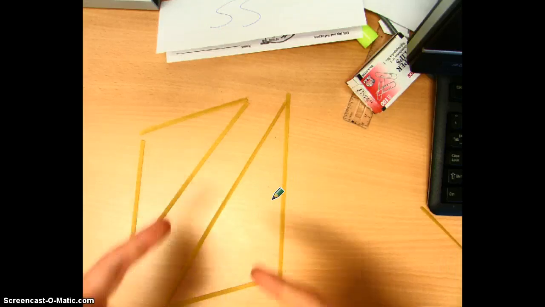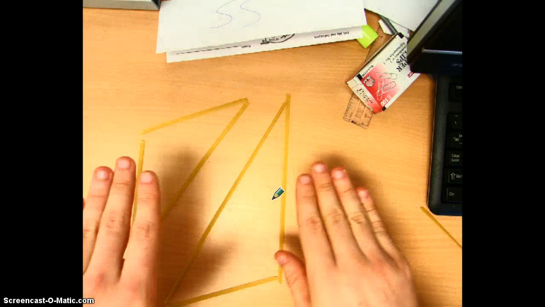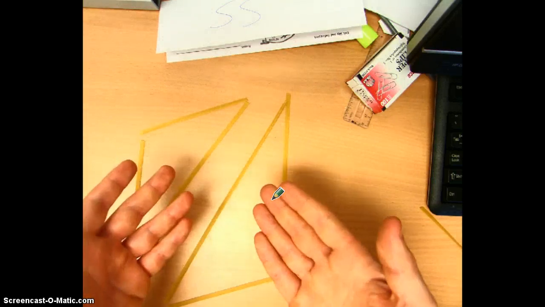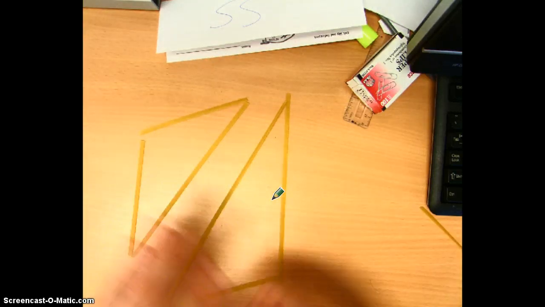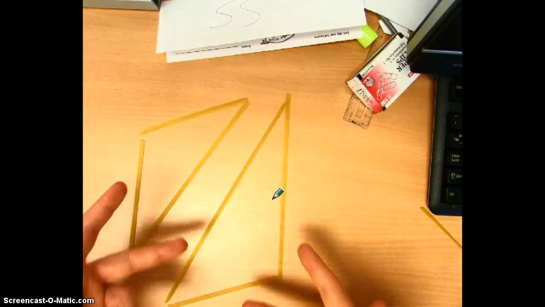Now, these triangles are definitely not congruent, which means that just because I start with the same two sides doesn't mean that I will make the same triangles. Which means that side, side is not a condition for these two triangles to be congruent, is not a condition for these two triangles to be rigid and stable.